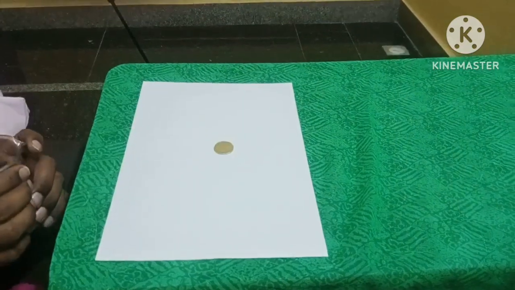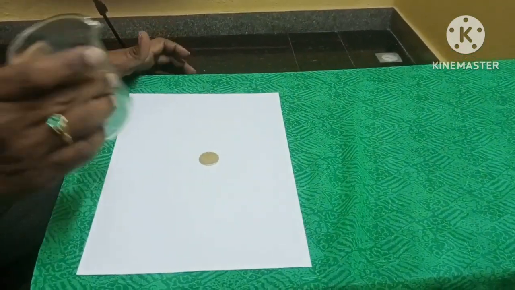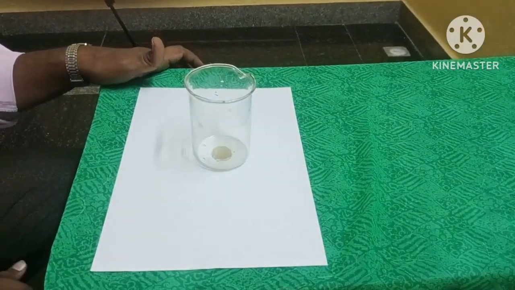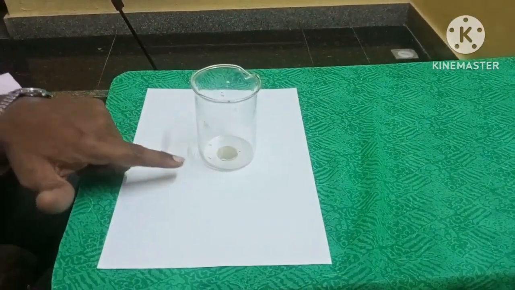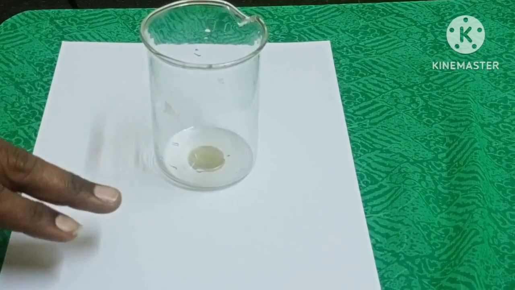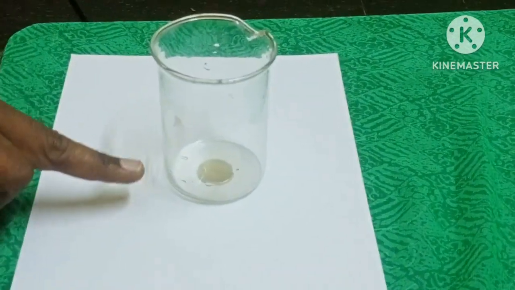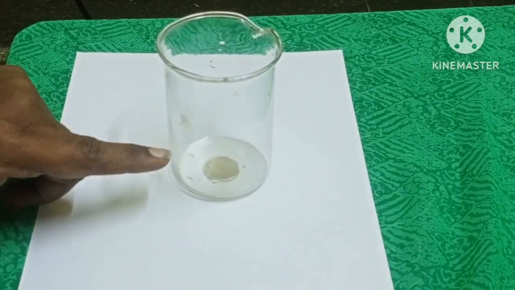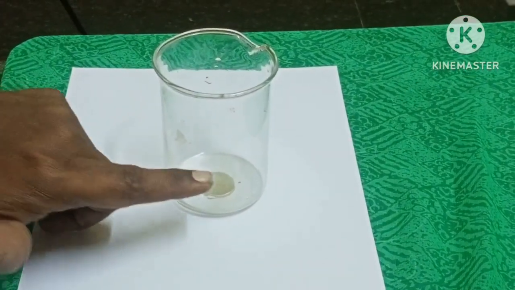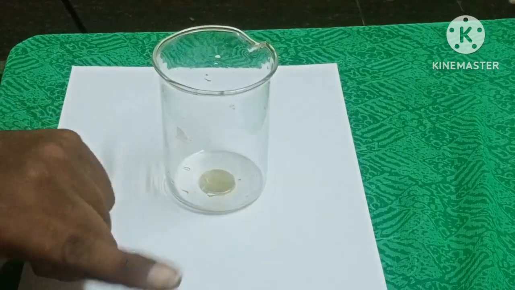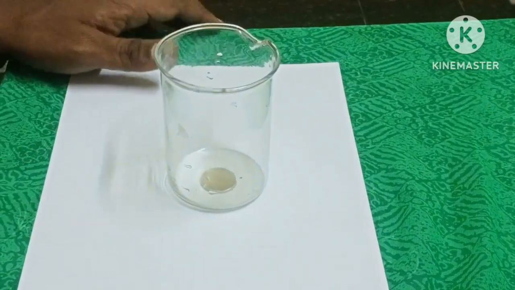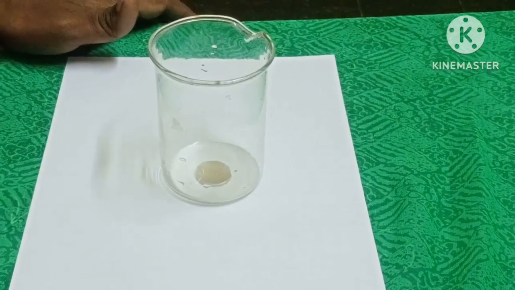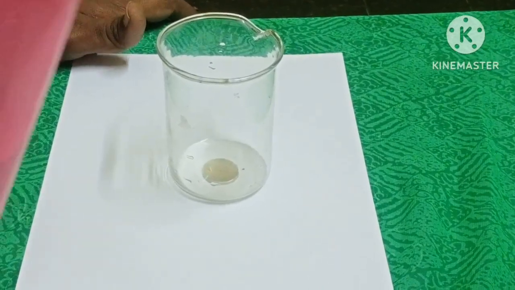Let's see this with the experiment. Place the coin on the table. Keep a transparent glass beaker over a 5 piece coin. See this, we can see the coin from the sideways, because the light is traveling from the glass medium to the air medium, and the light gets refracted. So that's why we can see the image sidewise. If you pour the water, what will happen? See this.